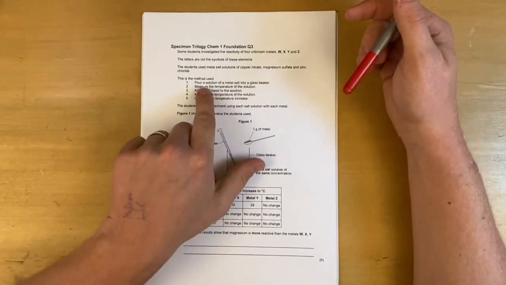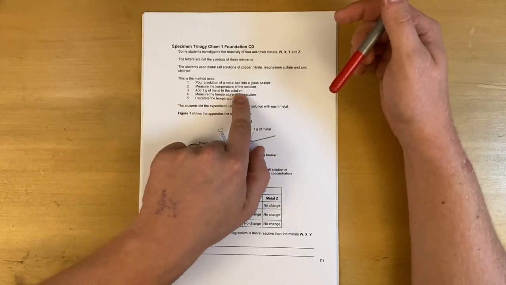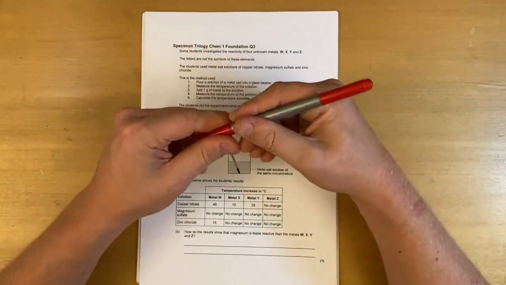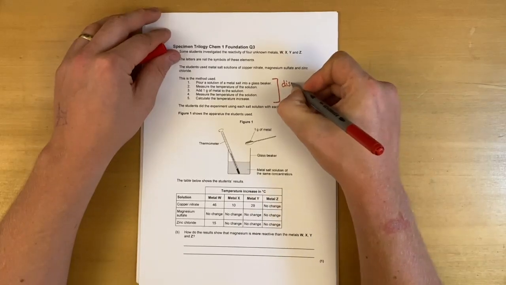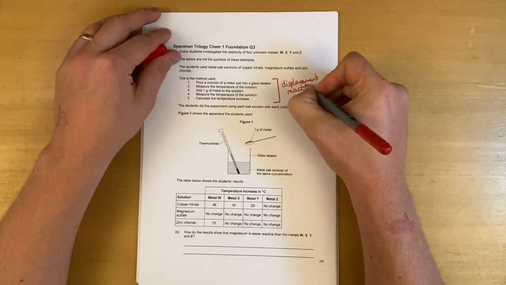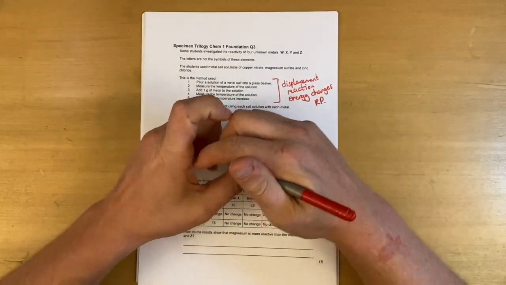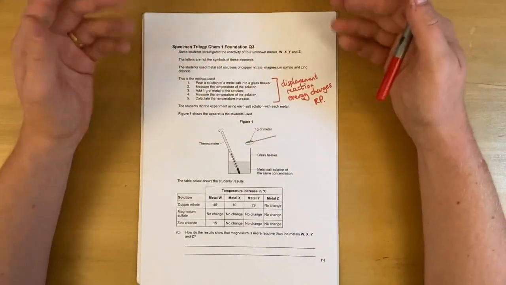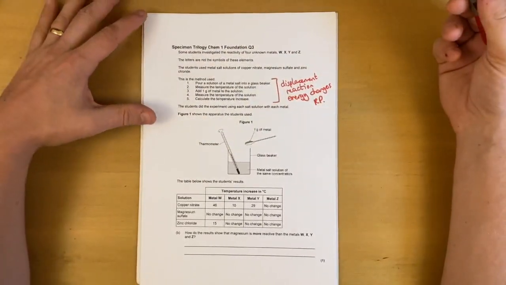This is the method used. Pour a solution of a metal salt into a glass beaker, measure the temperature, add 1 gram of metal, measure the temperature, and calculate the temperature increase. So this is our displacement reaction, and it's an energy changes required practical. If you want, I can look at some more required practical stuff in the future. Students did it using each of the salt solutions. Figure 1 shows the apparatus used. I think pretty self-explanatory there.